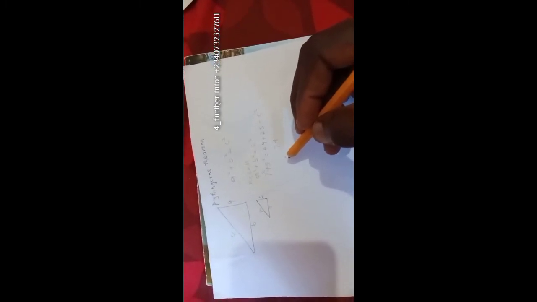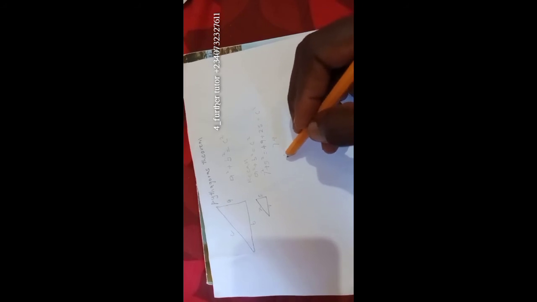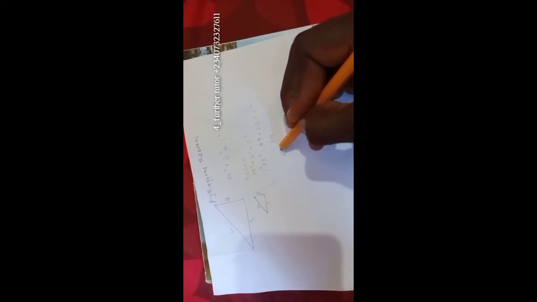Sorry. Okay, I'm looking for c, not c square. So from my calculation so far, c square is equal to 74. Then I'll say c alone is equal to the root of 74.